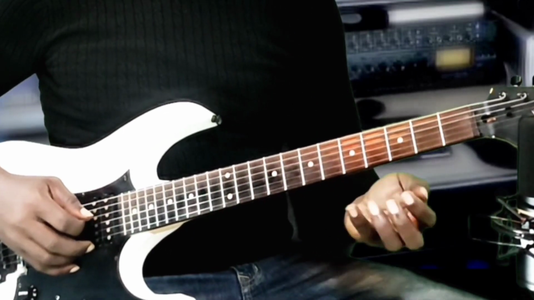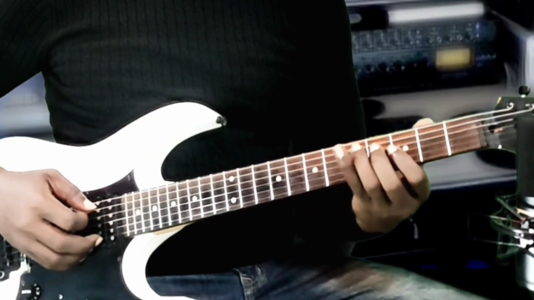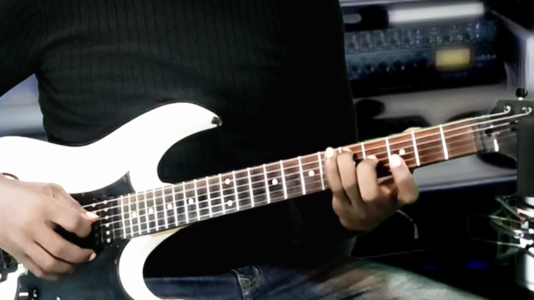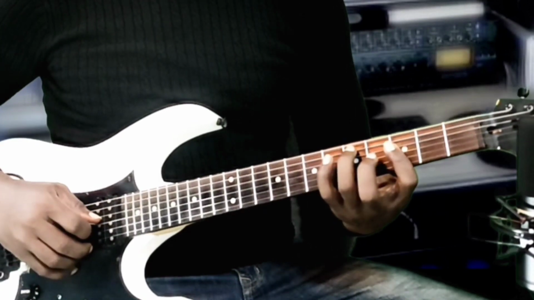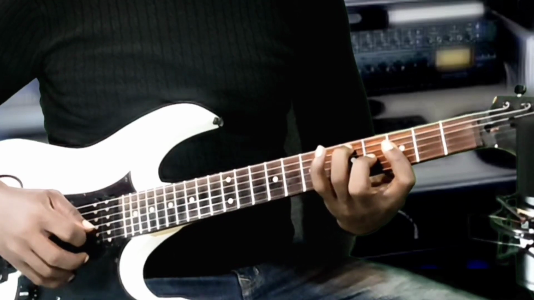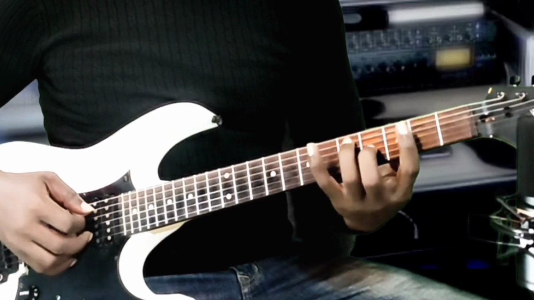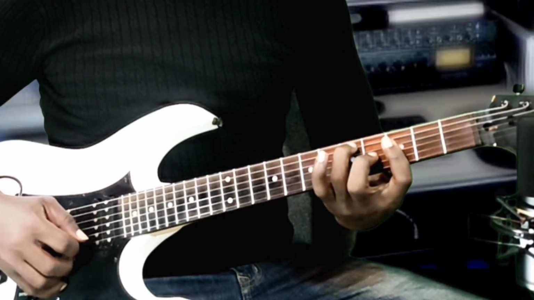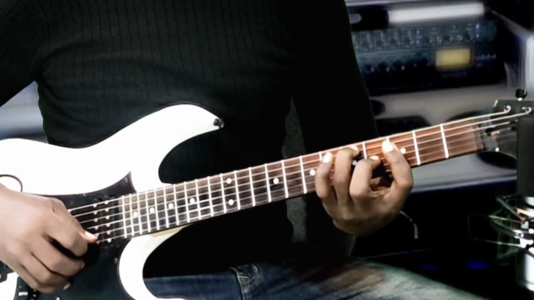Alright, so the other shape. This is a more friendly shape. My ring finger on the 5th fret of the 5th string, index finger on the 3rd fret of the 4th string, then middle finger on the 4th fret of the 3rd string, then index finger also on the 3rd fret of the 5th string. So we have the same strings, 5, 4, 3, 2.